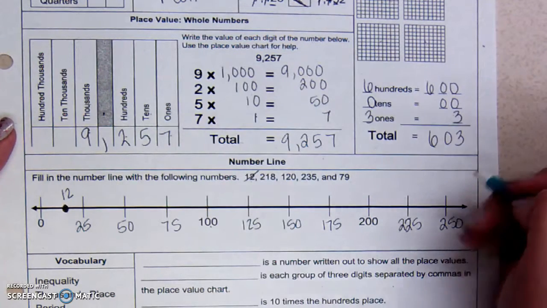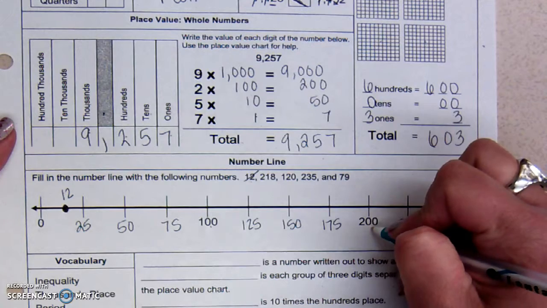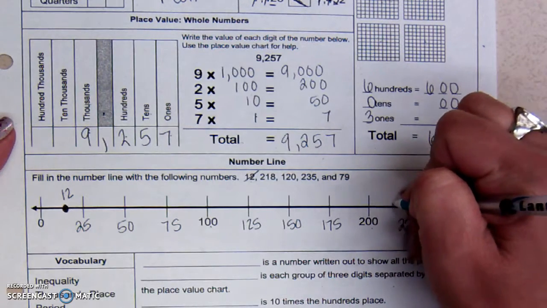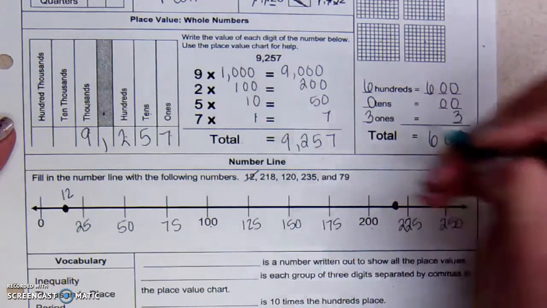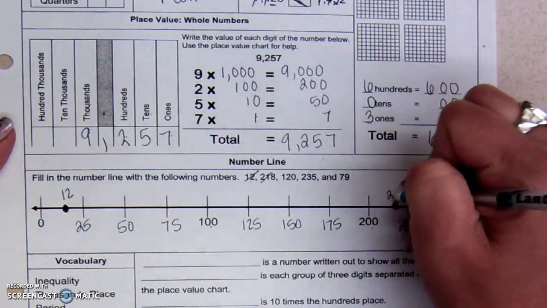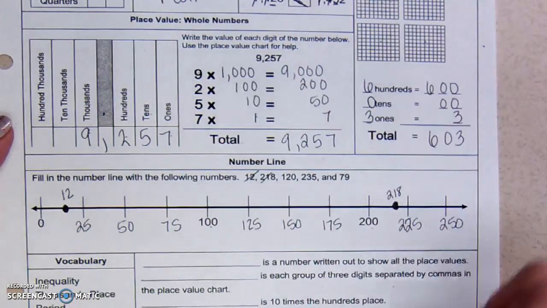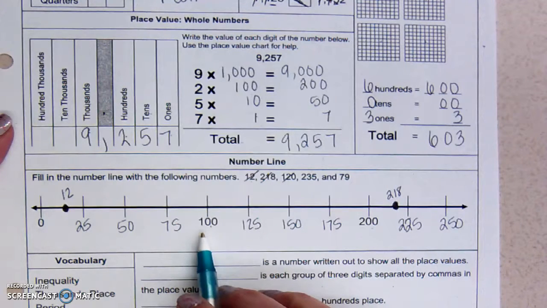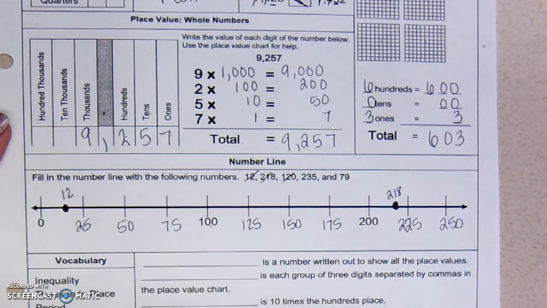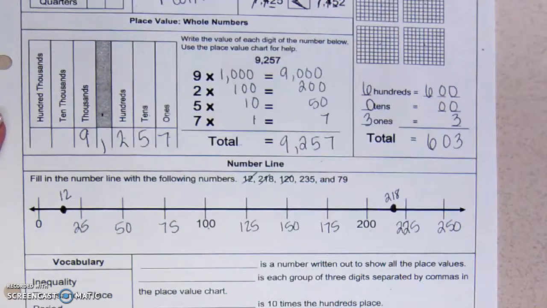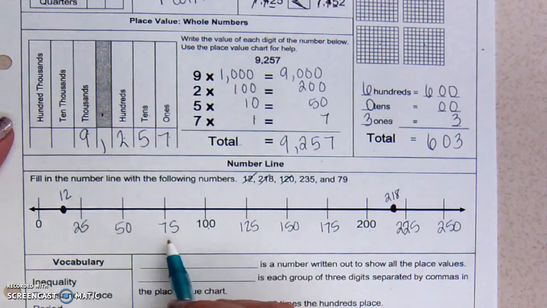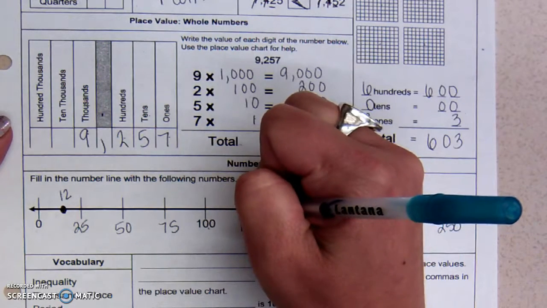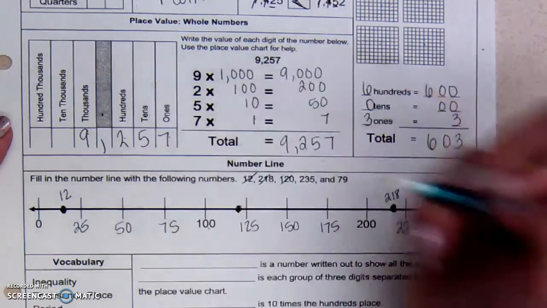We know that 218 is in between 200 and 225, but it's closer to 225. Our next number is 120. We know that 120 is in between 100 and 125, but it's closer to 125. So we're going to put it there.